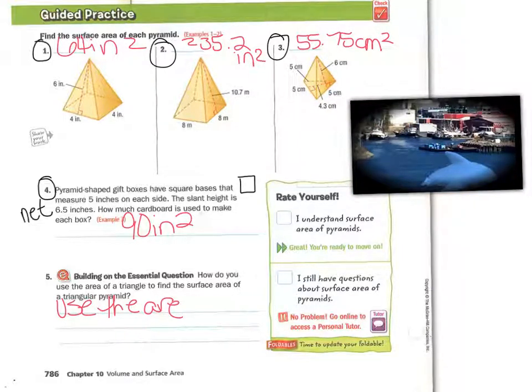Surface Area Shark. Let me just finish writing this. So for number 5, use the area of each triangle to find the full surface area.